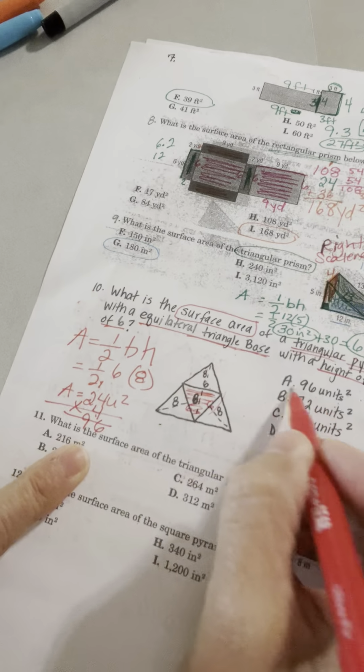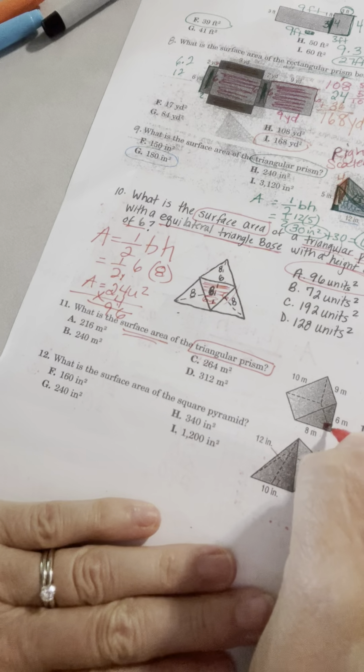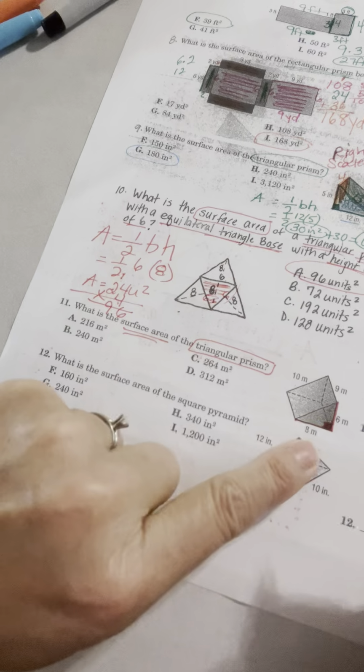What is the surface area of the triangular prism? Don't let this scare you again. Prisms have 3 or more rectangular faces, and then 2 bases. So let's look at the 2 bases. They're named by their base, so triangles. Yay, it's a right triangle again. There's the right angle, so it's easy to identify the base and the height.